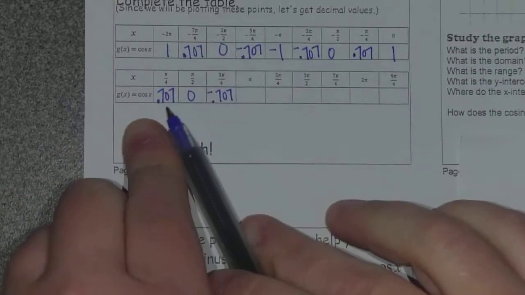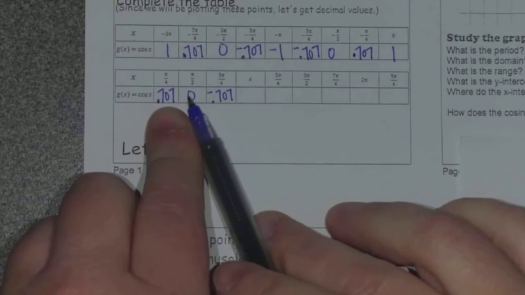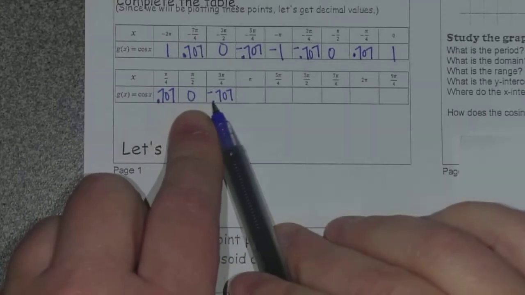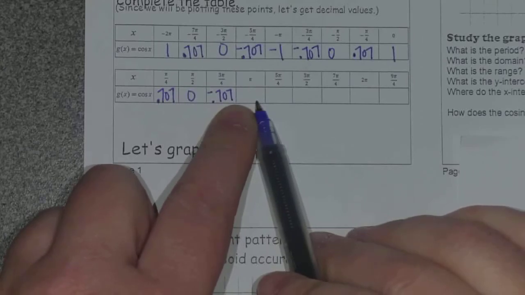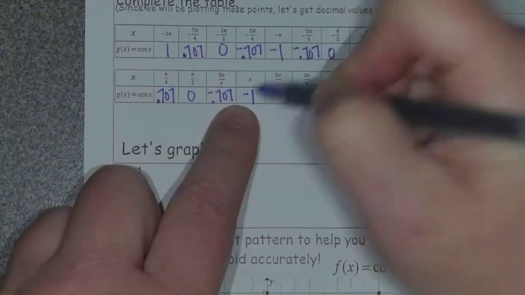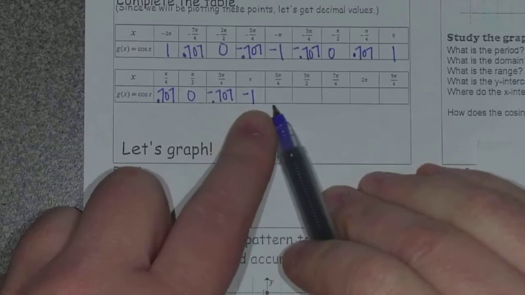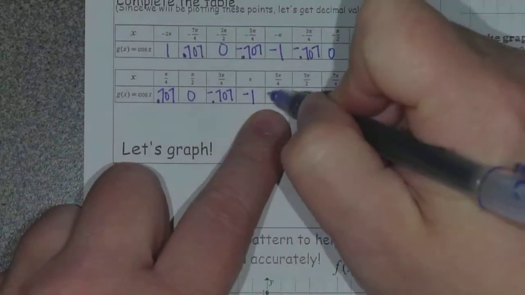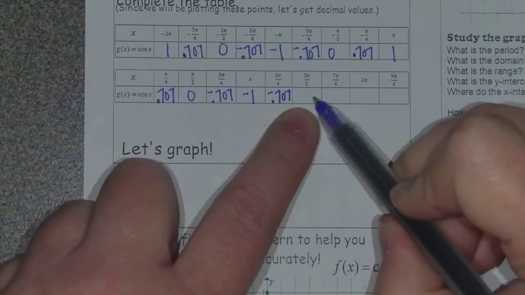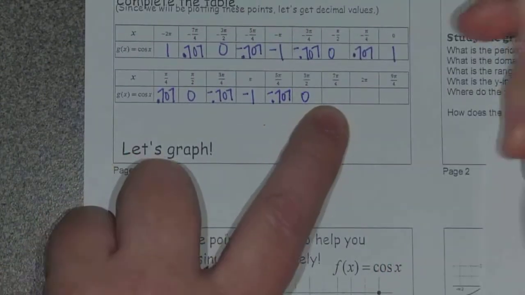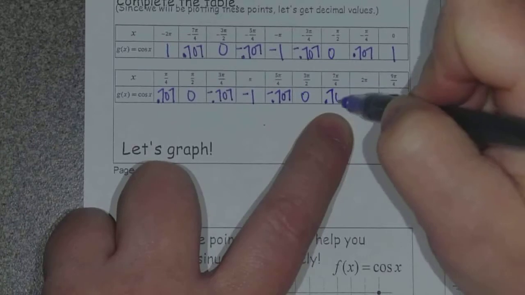So same pattern here. You're at 0.707, you go down to 0. You go down to negative 0.707. What's your next value going to be? Negative 1. You're making it all the way down to negative 1. Then what are we going to start doing? Coming back up. So negative 0.707. Then what? 0. Then 0.707.